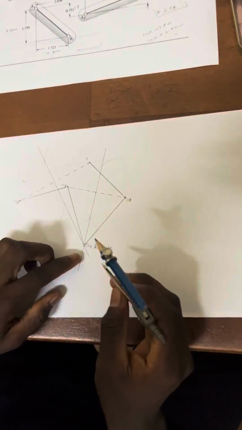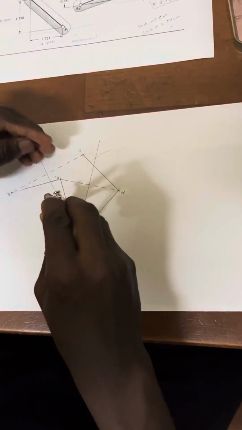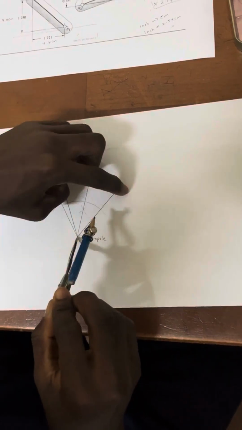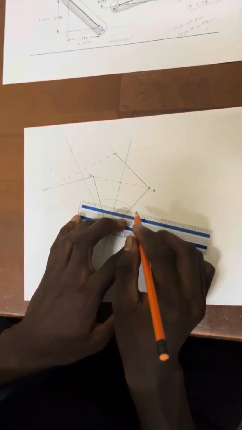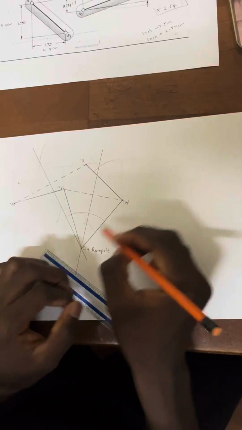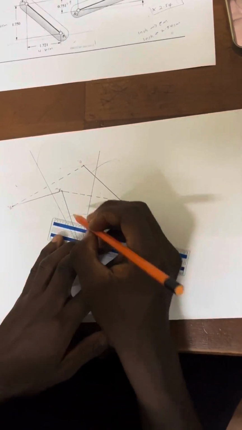So the process for adding the diode: you stand at O4, you open to any arbitrary length, you draw an arc to cut A2 and A1, and then you draw a line to pass through the intercept of line A1 O4 and A2 O4.